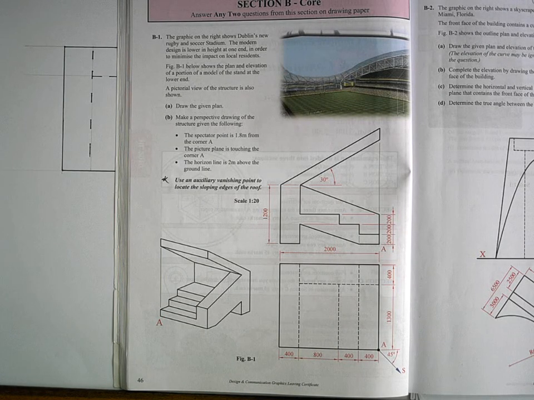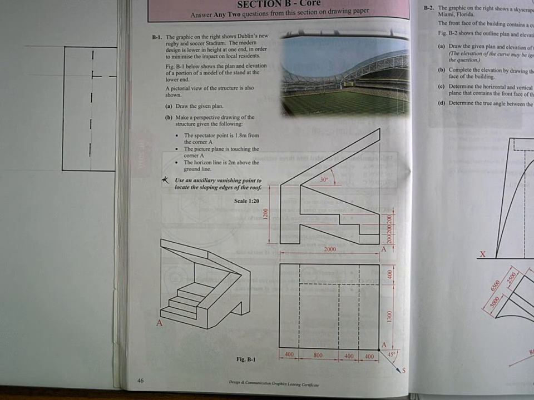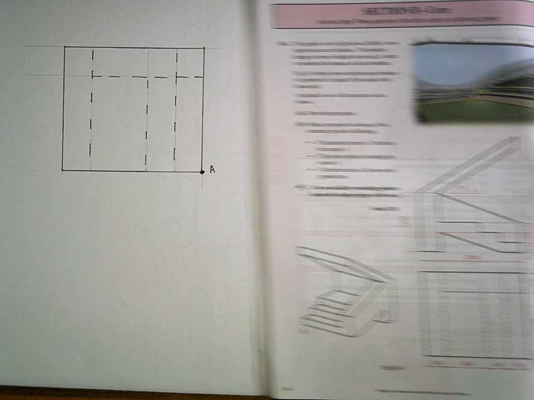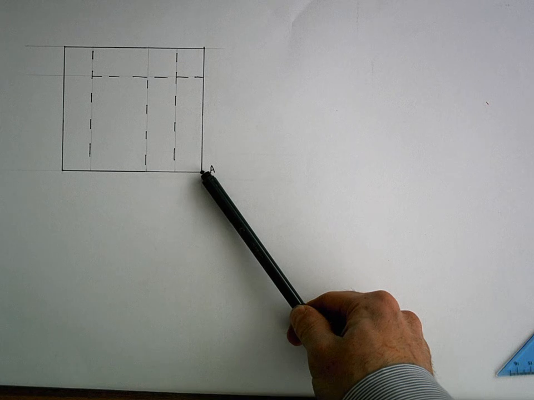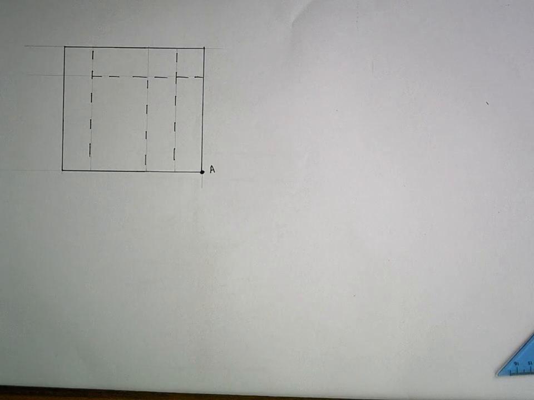You can actually technically answer the question without using auxiliary vanishing points, and that's the case for most perspective drawings. But when they specifically ask you to use auxiliary vanishing points, there will be marks going for it, so try and get into the habit of using them. So I've produced the plan view already. Again, there shouldn't be any difficulty there. And I've marked off corner A, which is touching the very bottom right hand corner of that plan view.